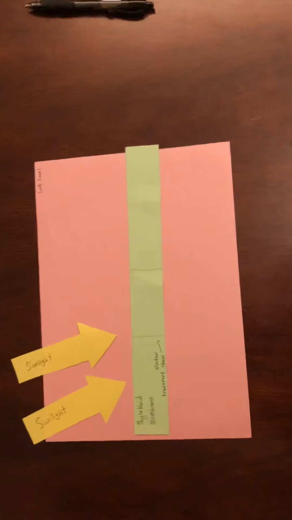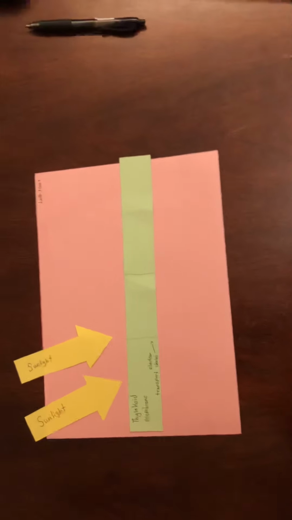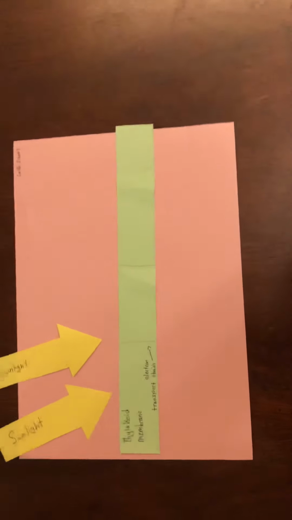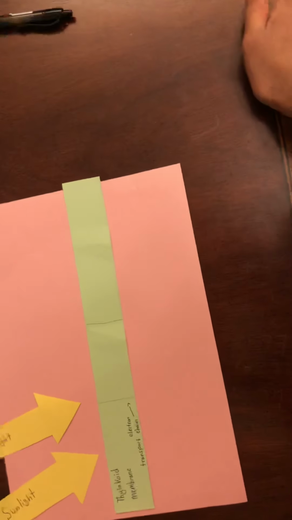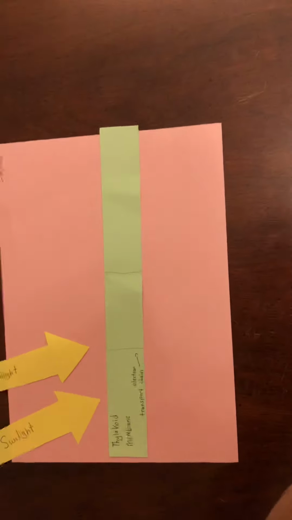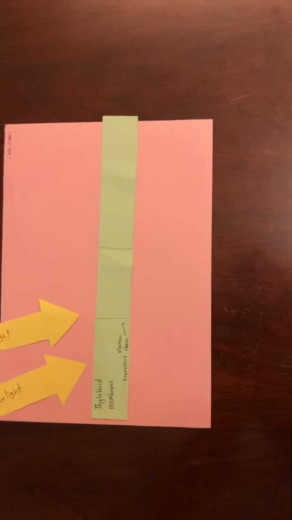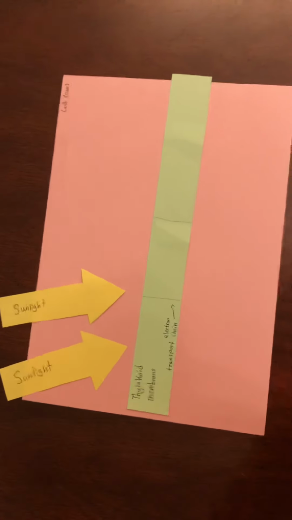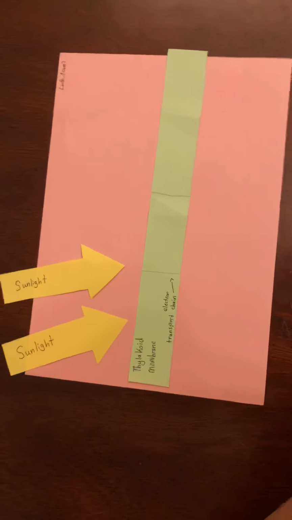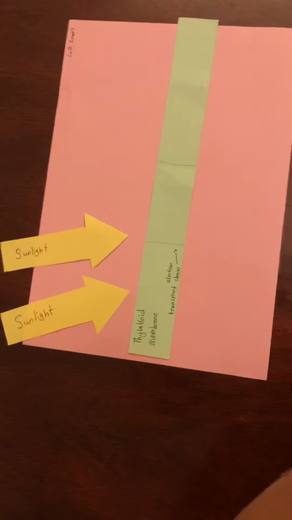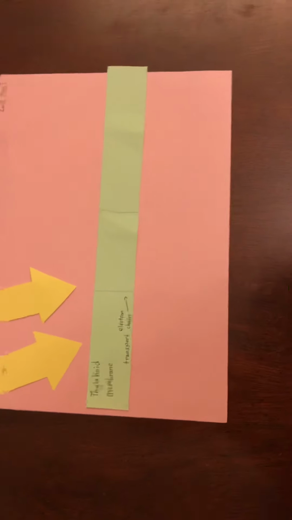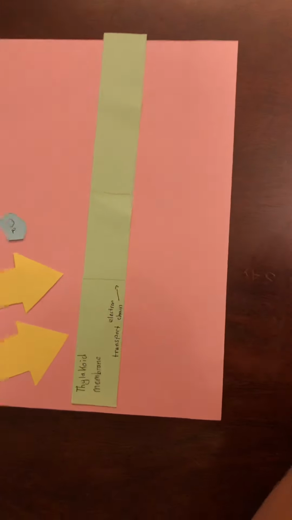Now that sunlight is absorbed by chlorophyll and other energy-absorbing materials, energy is absorbed from the sunlight. Then the water molecules will be broken down. Once the water molecules are broken down, they would be broken down into three parts. The electrons will split, and the hydrogens, and also the oxygen. What will happen to the oxygen is it would go out as waste.